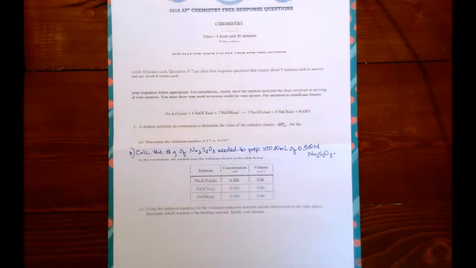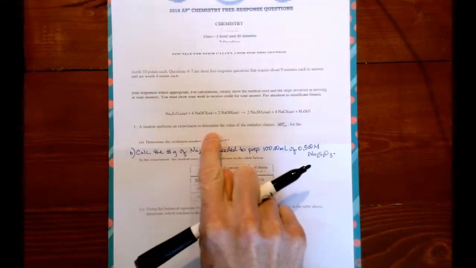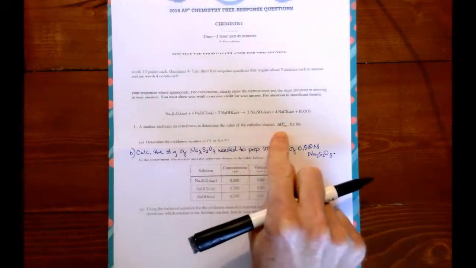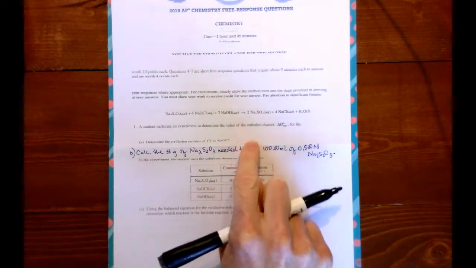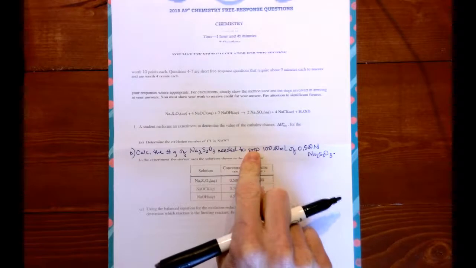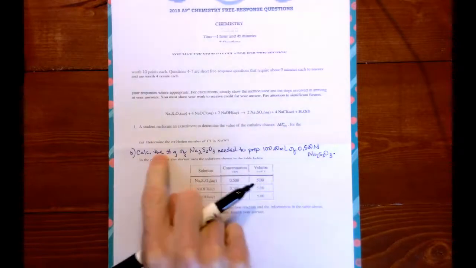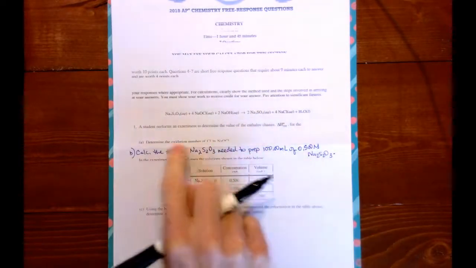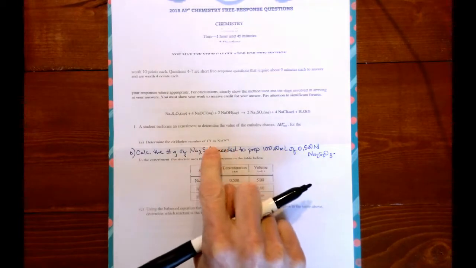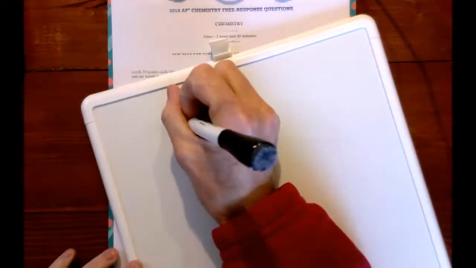So number 1 says, a student performs an experiment to determine the value of the enthalpy change of a reaction for this reaction up here. This piece of paper, the printer didn't show quite everything, but I'm just going to use it and put in what needed to be added. First thing is to determine the oxidation number of chlorine in NaOCl, sodium hypochlorite.